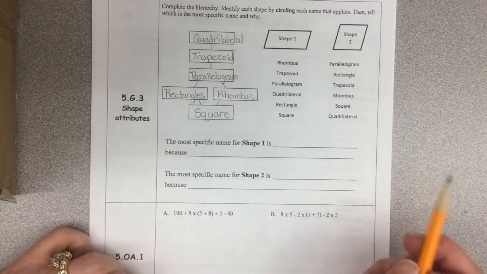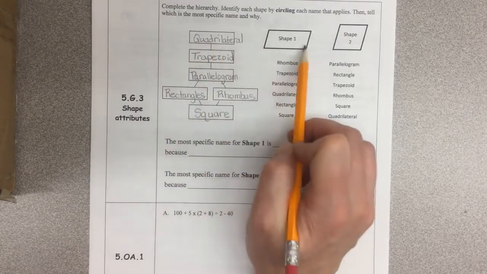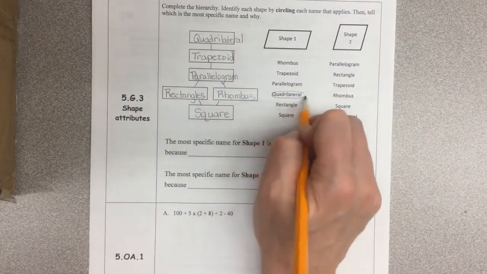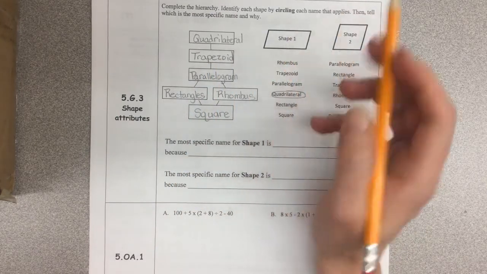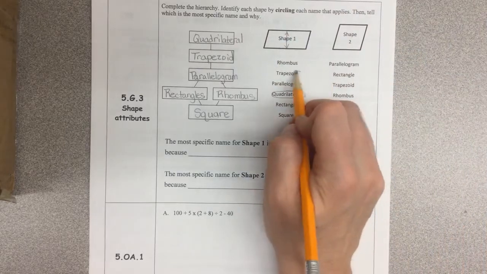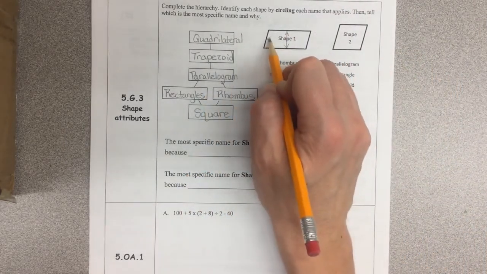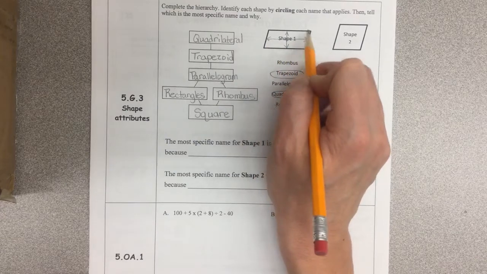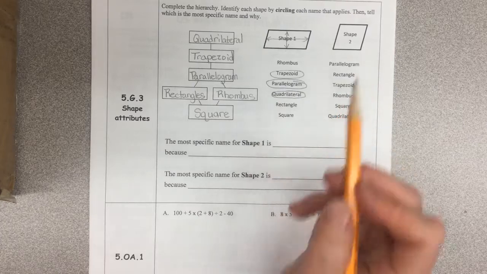So shape 1. When I look at shape 1, it is a quadrilateral. It has 4 sides. It is a trapezoid. It has at least 1 pair of parallel sides. It is also a parallelogram. Notice that this set of sides is parallel as well, so it has 2 sets of parallel sides.